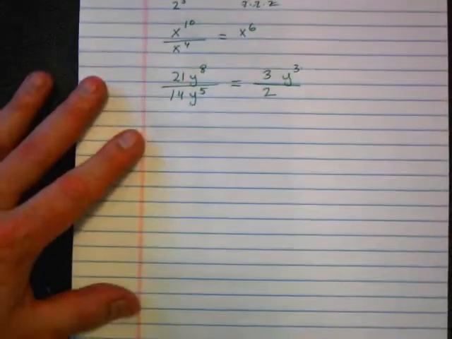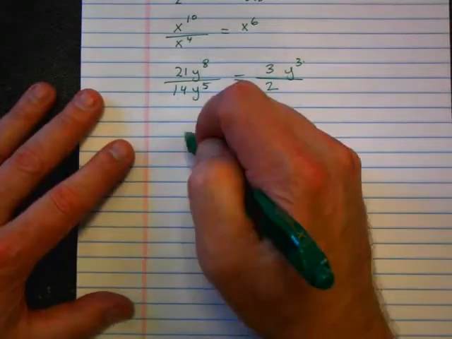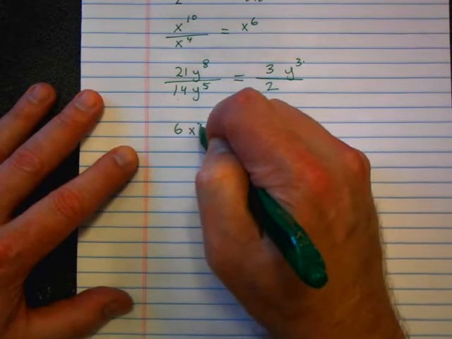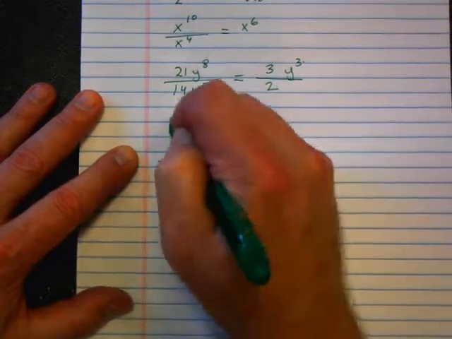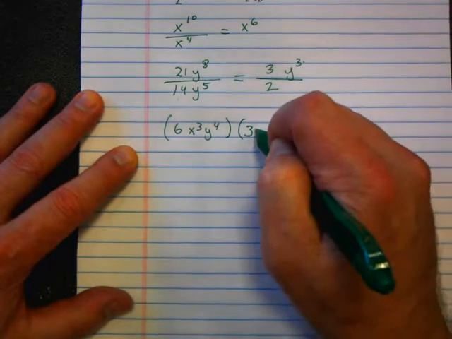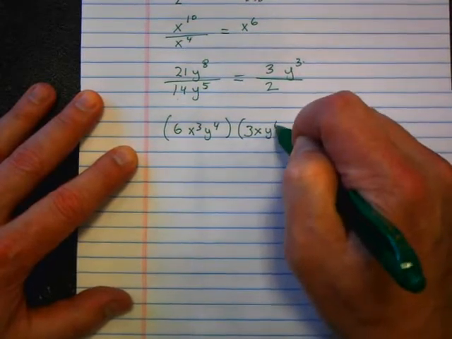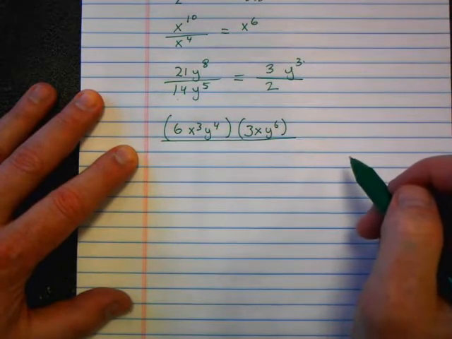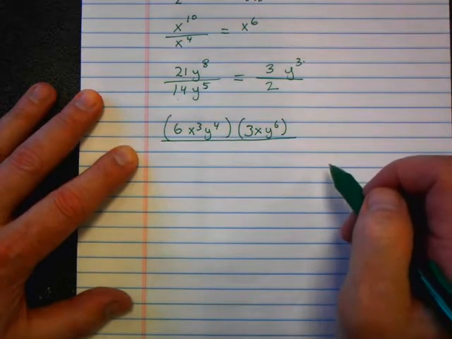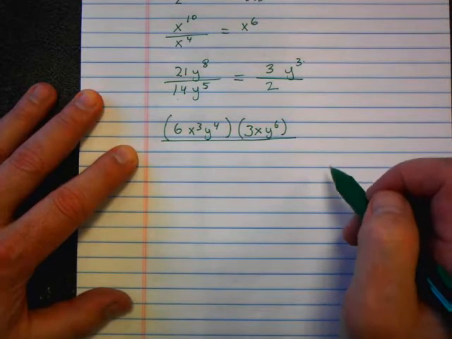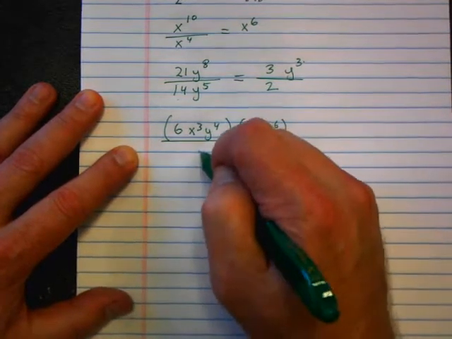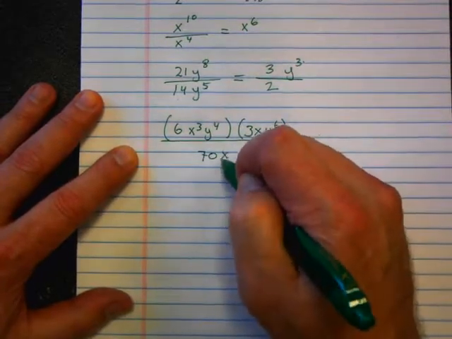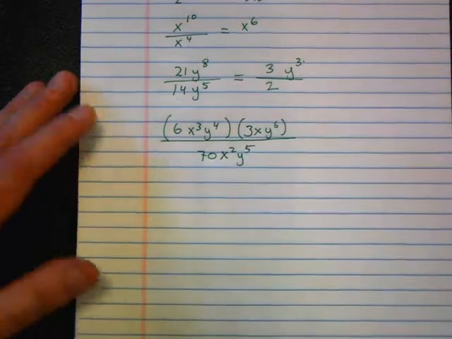All right. Let's see. What if I had 6 x cubed y to the 4th times 3 x y to the 6th divided by, I don't know, 70 x squared y to the 5th?